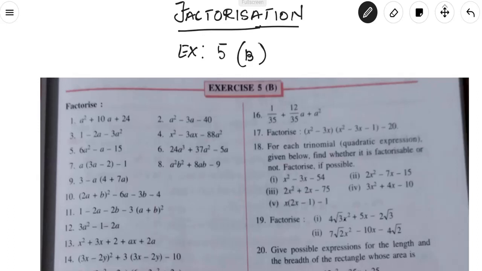Myself Lubna Afza. In the last video we covered the chapter on factorization for 9th standard ICSE maths, in which we solved the problems for exercise 5A. Today, in the same chapter, chapter number 5, we will solve the problems on 5B. So we'll start with the first problem here.